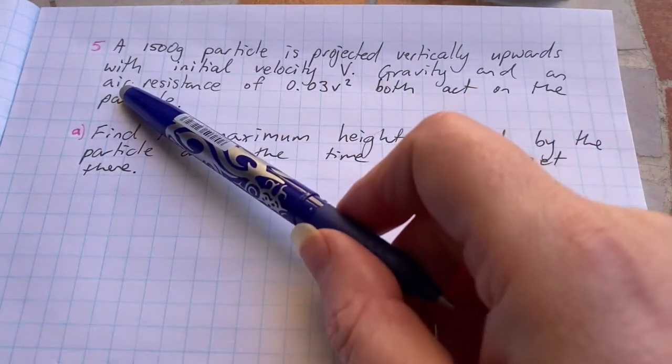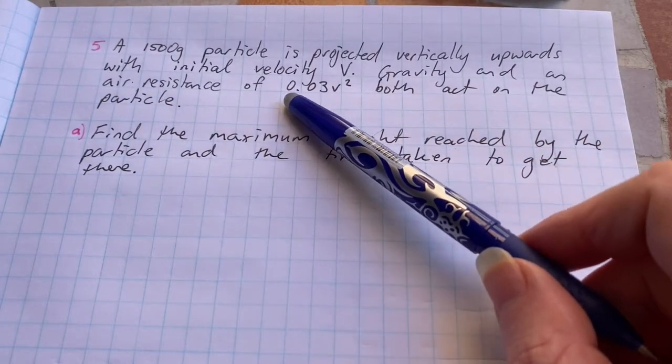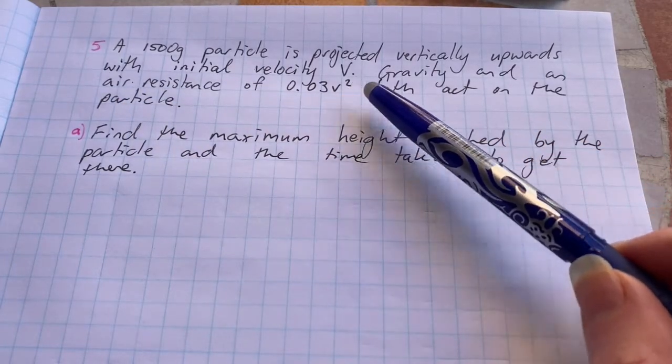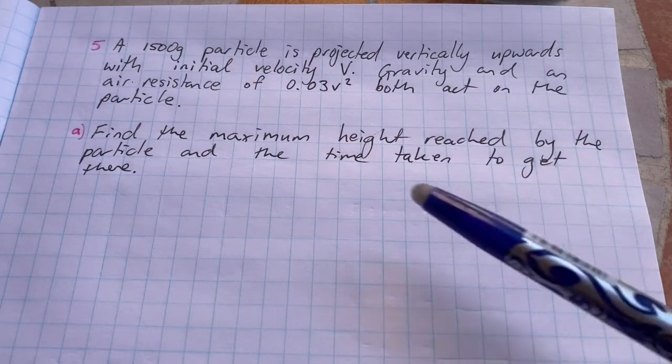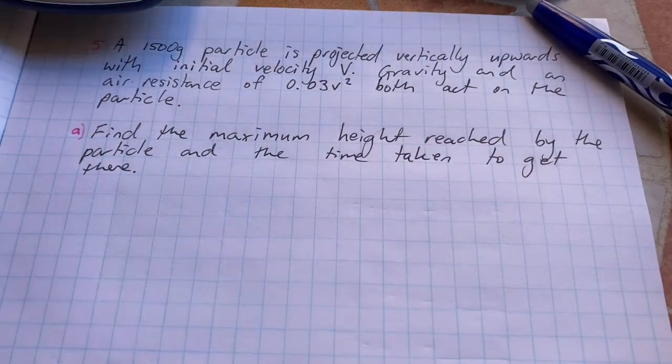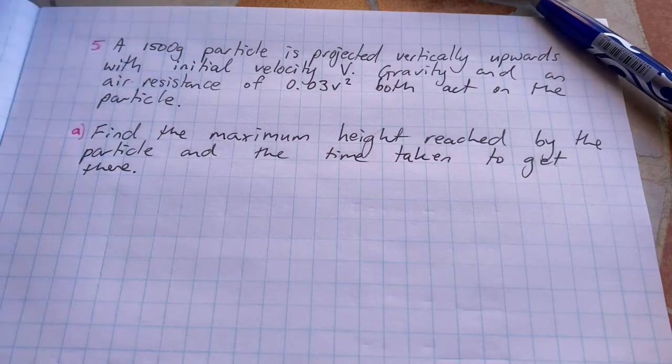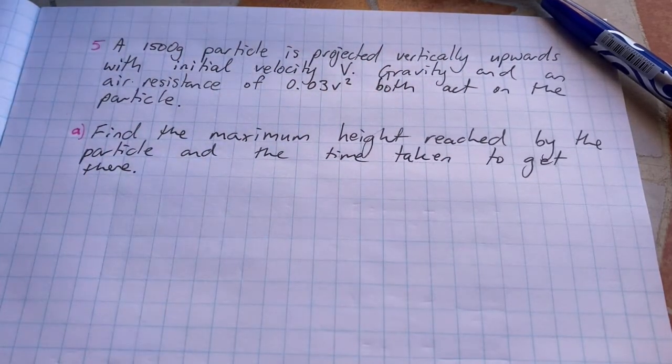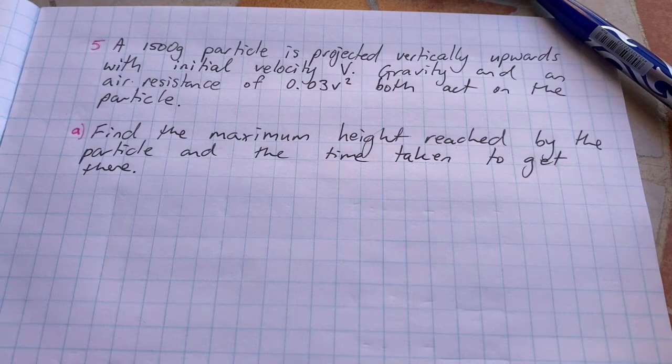Okay, in example 5, a 1,500 gram particle is projected vertically upwards with initial velocity capital V. Gravity and an air resistance of 0.03 v squared both act on the particle. Find the maximum height reached by the particle and the time taken to get there. So this is actually a pretty big question. There's a lot of detail there, and it's not scaffolded in any way.